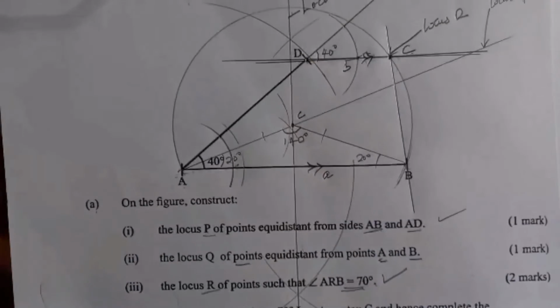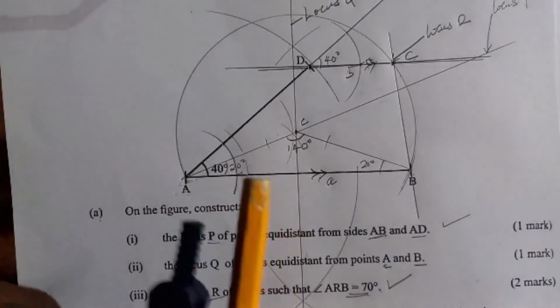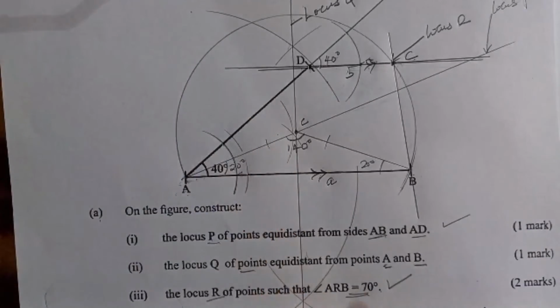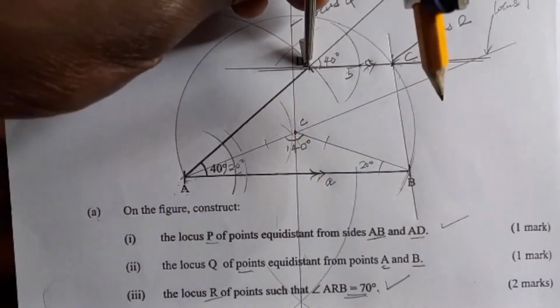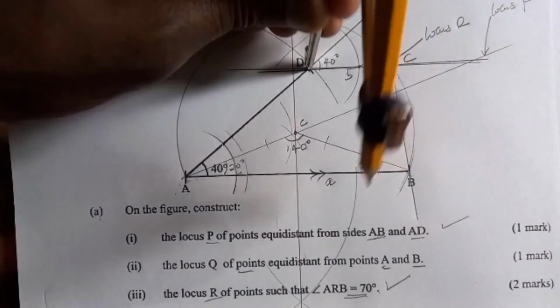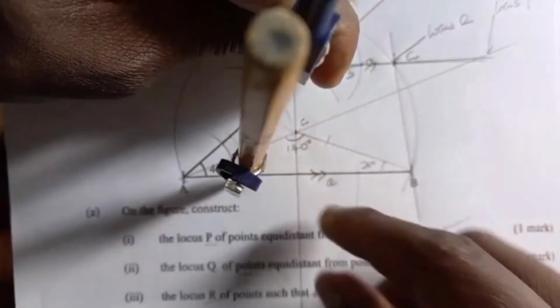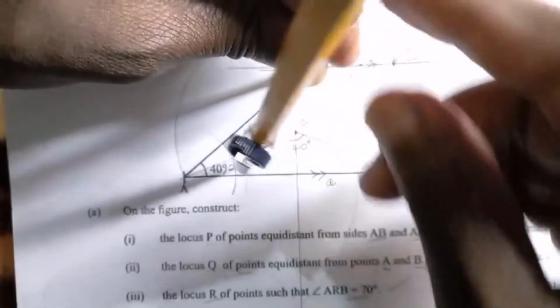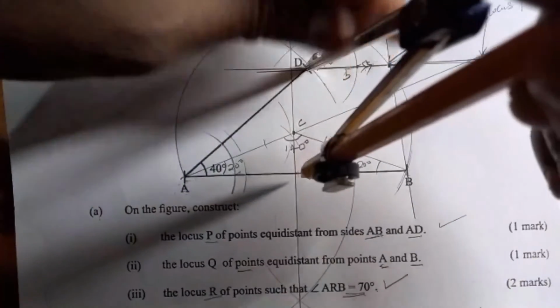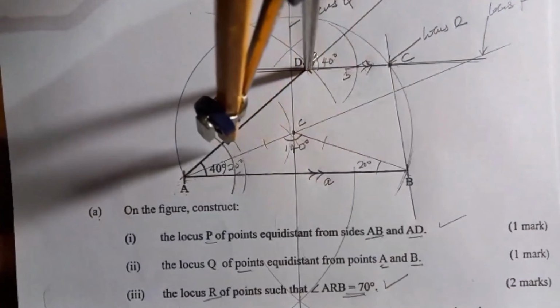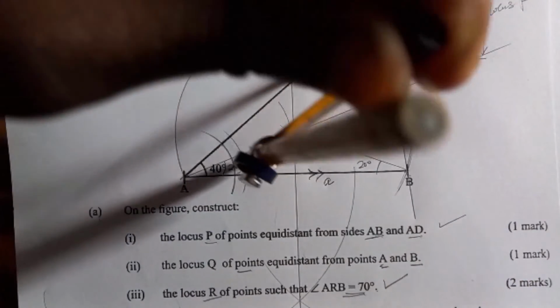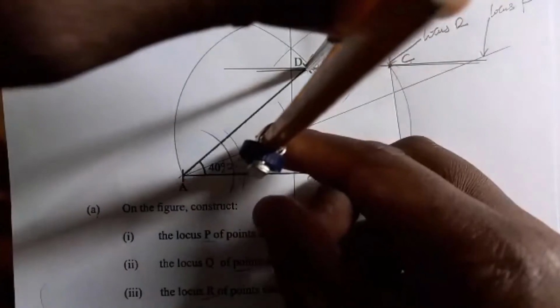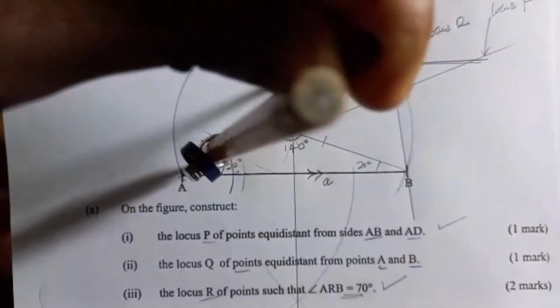So to get the height, let us drop a perpendicular line from D to AB. So to do that, stand at D, then let me mark a big arc here.